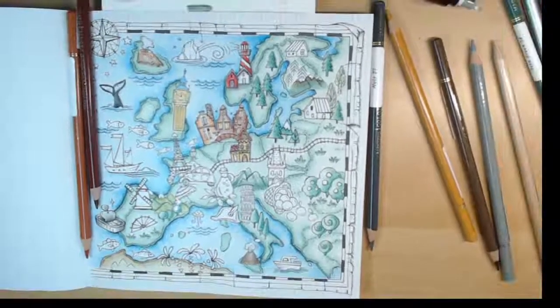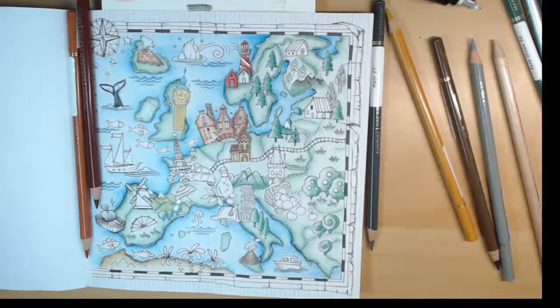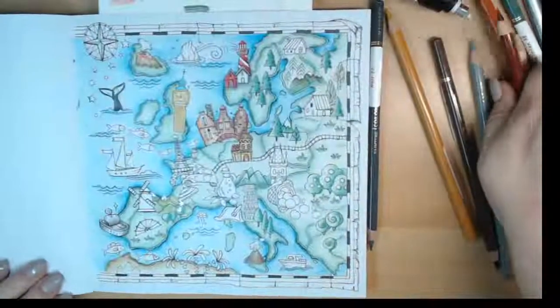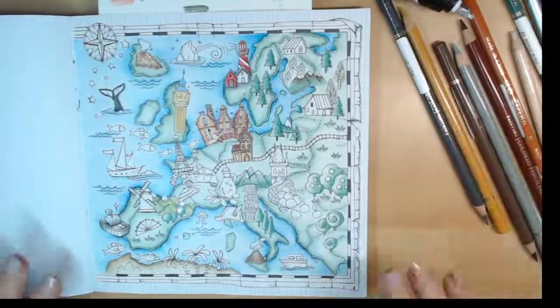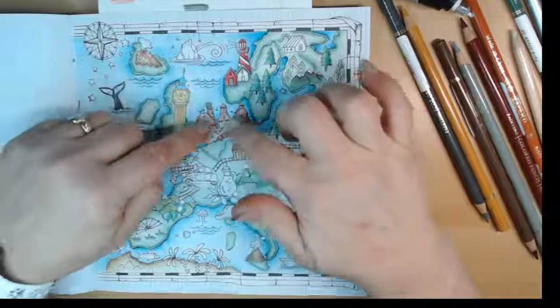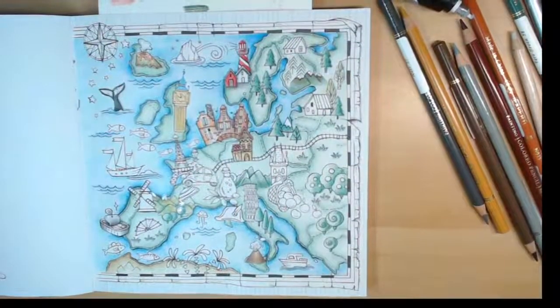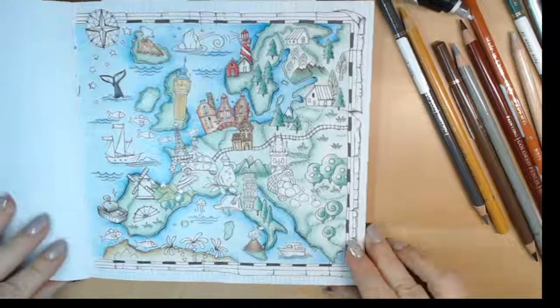Zoom out for you. Okay, so that's pretty good. All right, see how now these are popping out over the green and the blues? I like that.